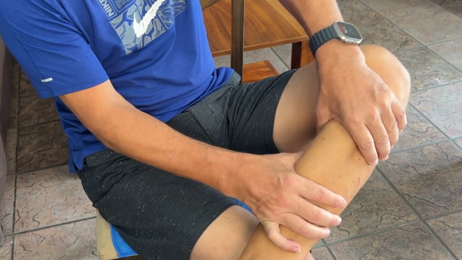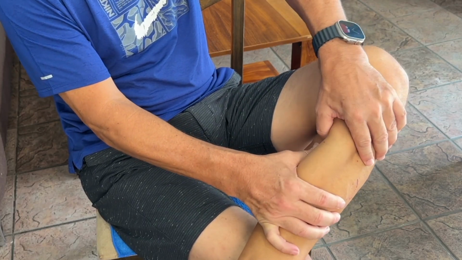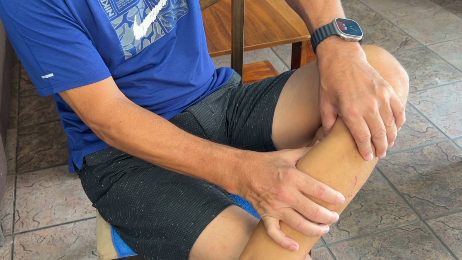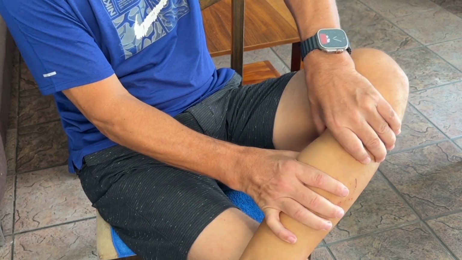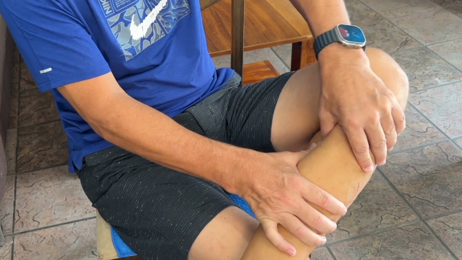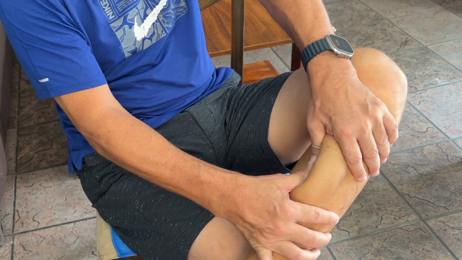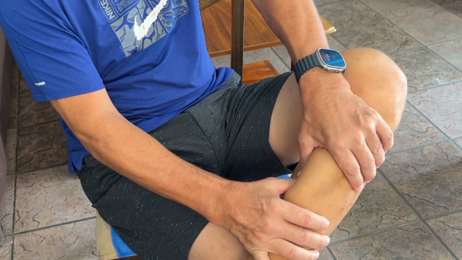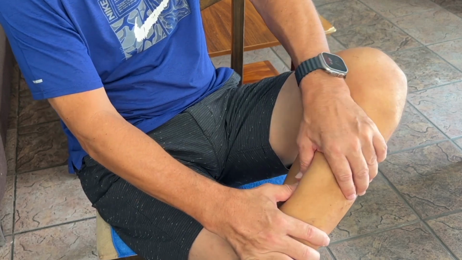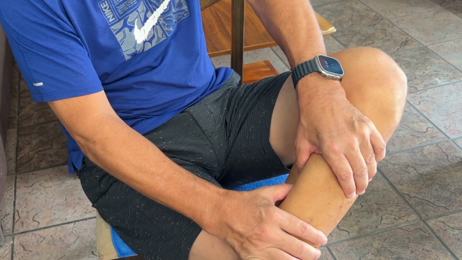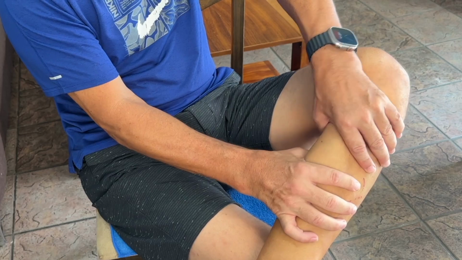So starting at the front, we're going to go across with just gentle pressure, and see if you can feel those tight bands. I'm feeling them all through here. Now remember, with calves, if you or someone has a history of deep vein thrombosis, you've got to check with the doctors, and stay off varicose veins. Work around them.